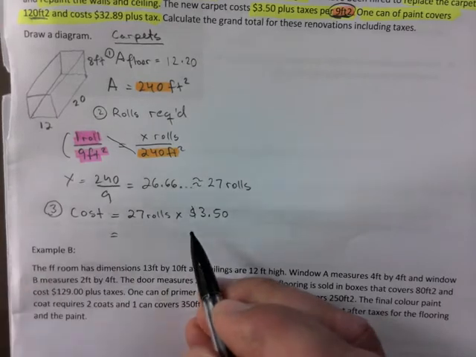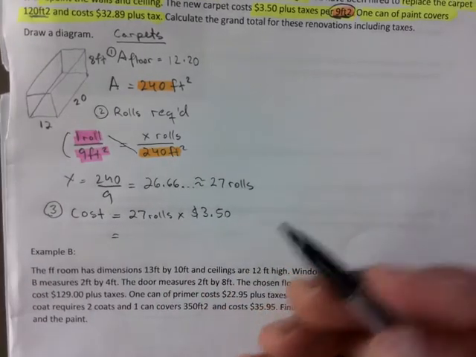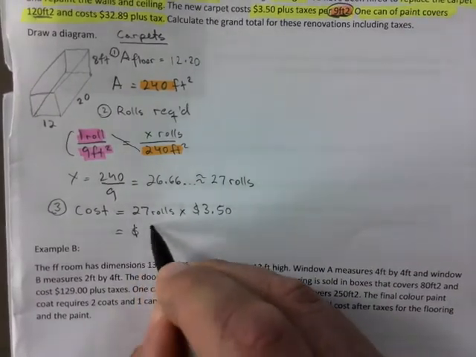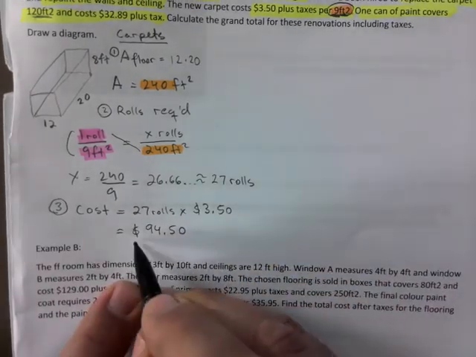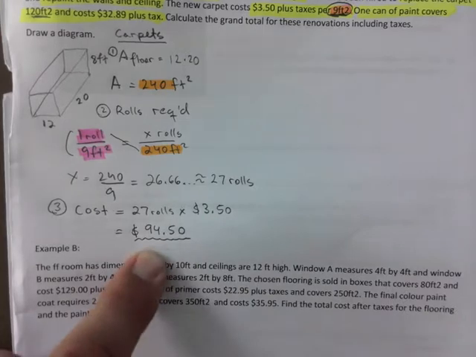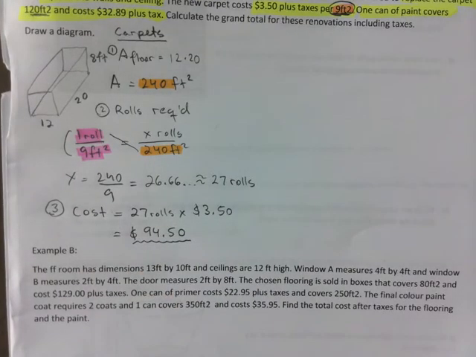27 times 350. I think you can follow along. So I'm just going to give you the cost there, 94.50. Okay. I'm not going to worry about taxes just yet. Just put it there. Carpet is done. I kind of know how much I'm going to spend there. Taxes later. I do later. Okay. I don't do it right away.